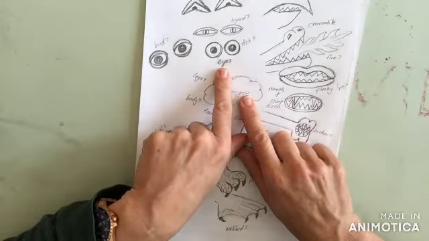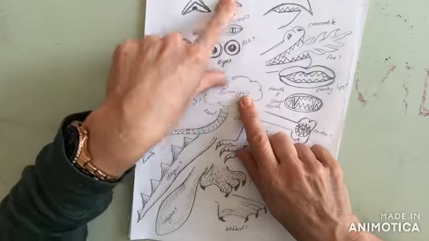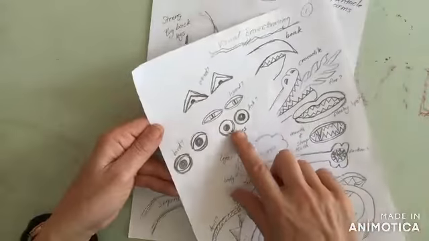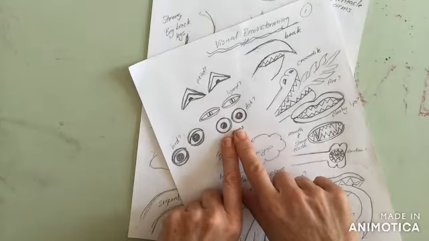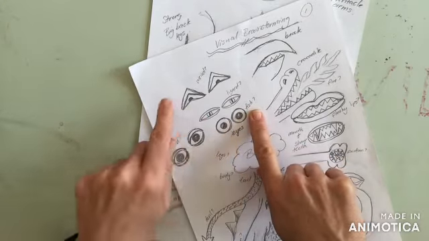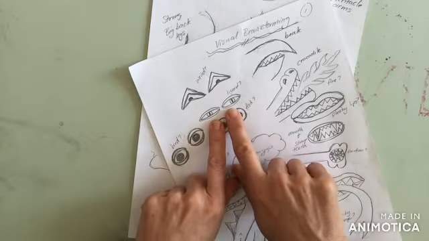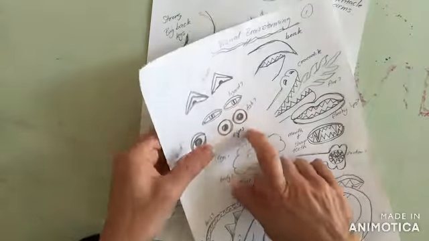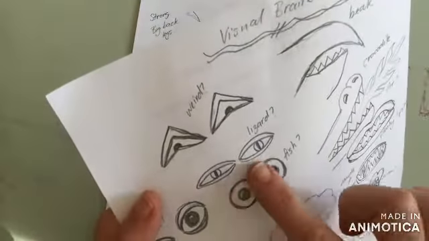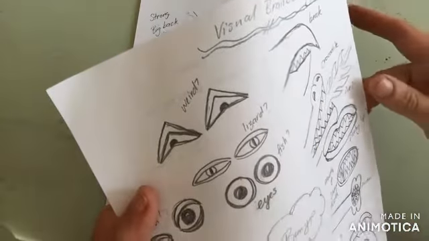So with the eyes, I have drawn a whole set. I've got 4 sets of different types of eyes. So I have done very round eyes, a bit like fish eyes, and I've written next to it fish with a little question mark. And then I've sort of drawn these long slitty eyes, which I think are a little bit like a lizard eye.